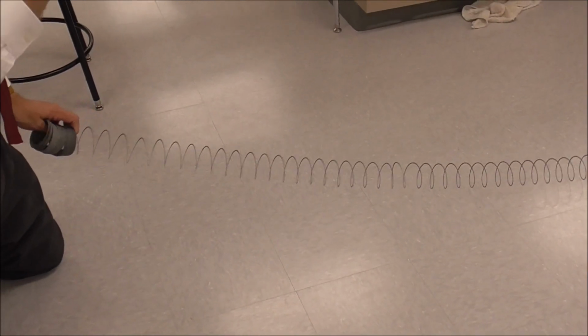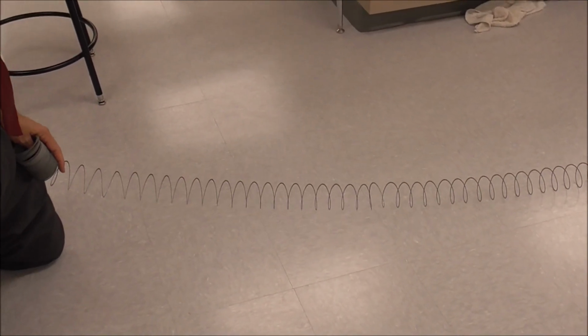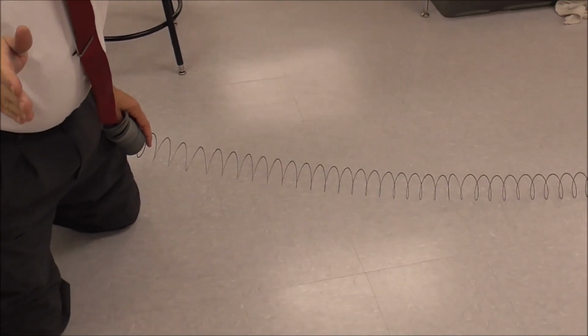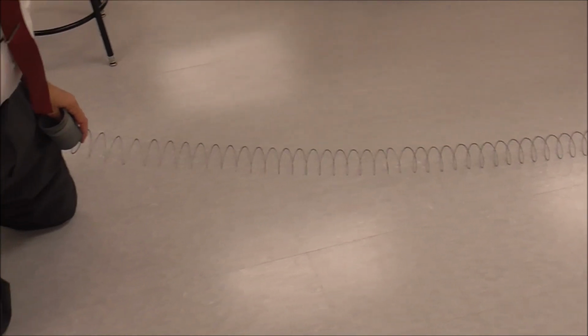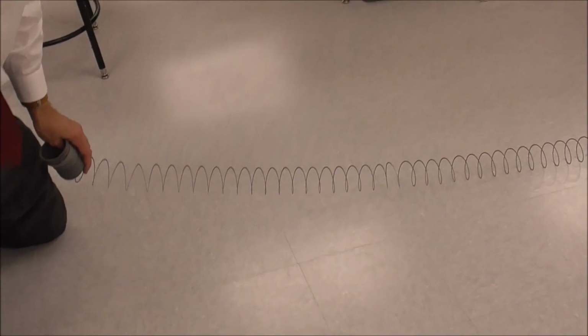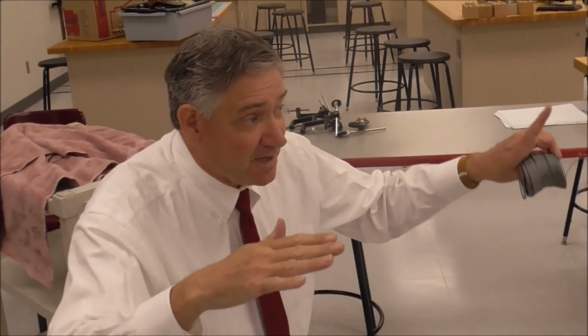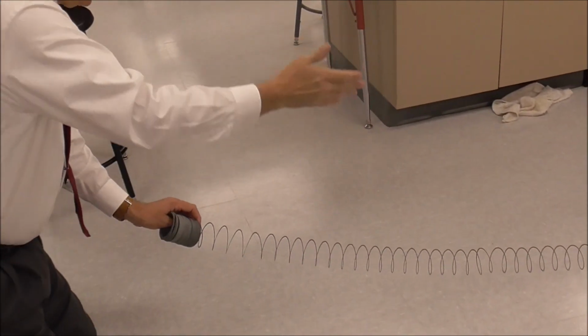So what's the relationship between energy and frequency? Direct or inverse? Direct. Because as frequency goes up, energy goes up. But as frequency goes up, wavelength goes down. Got the visual? Yes. Okay, all right.